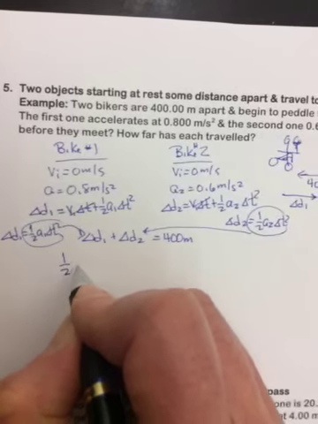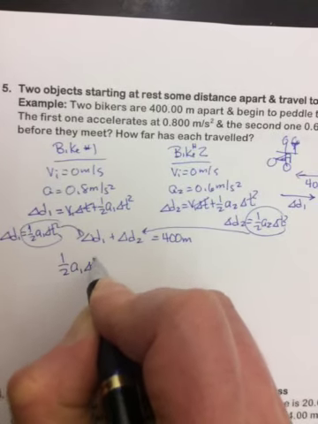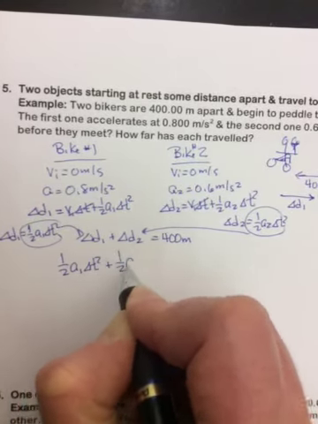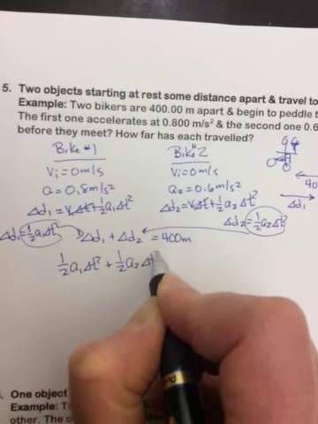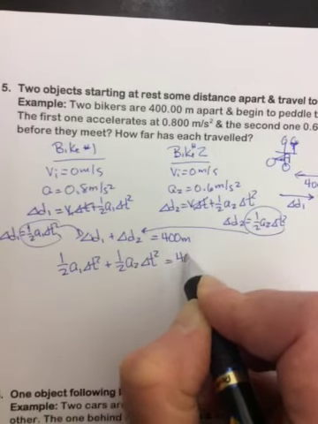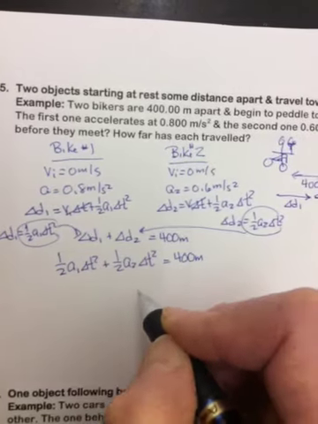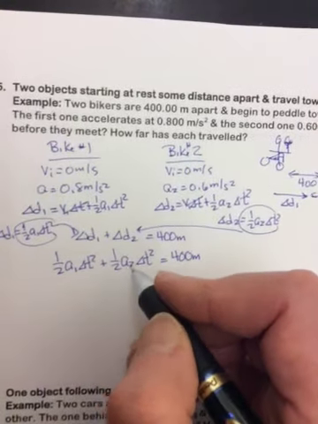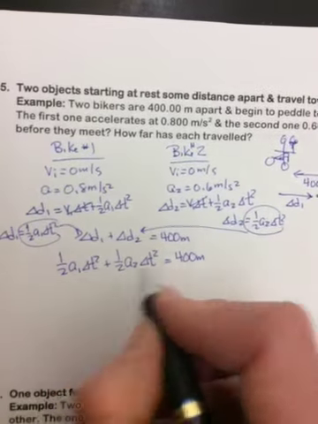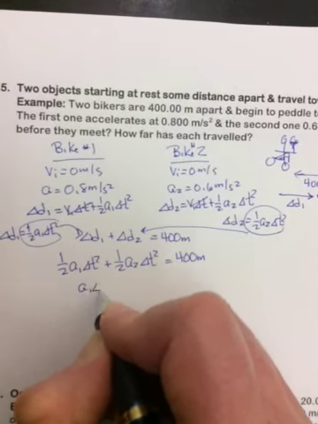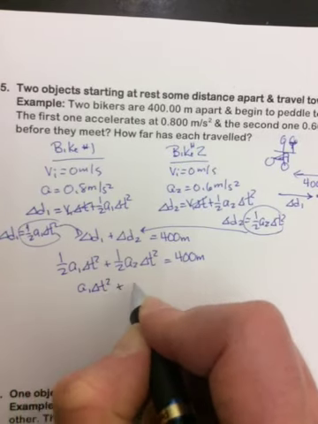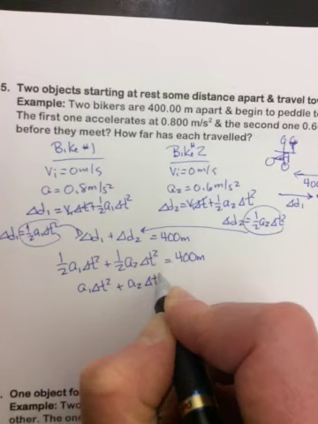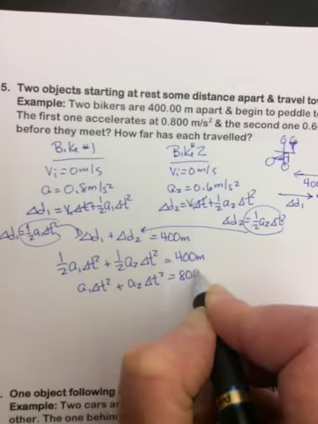So it'll be 1/2 A1 delta T squared plus 1/2 A2 delta T squared equals 400 meters. Now resist the urge to fill numbers in. If you want, you can multiply everything by 2. So this will be A1 T squared plus A2 T squared is equal to 800 meters.